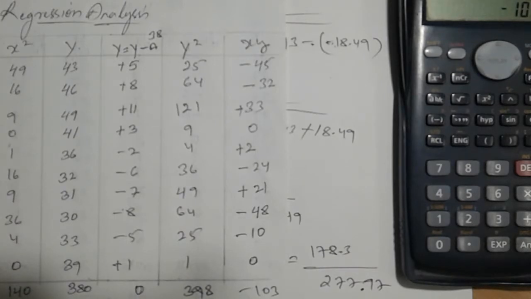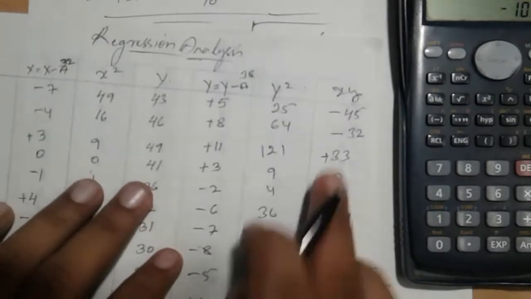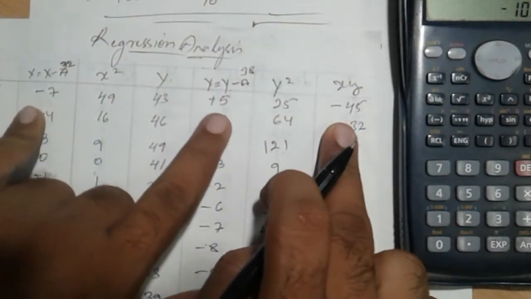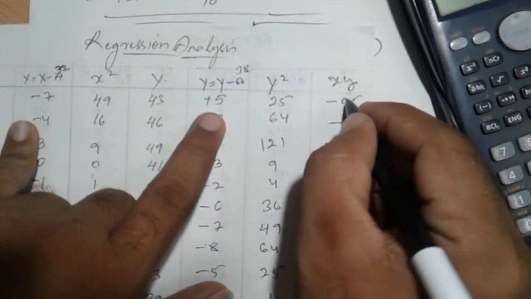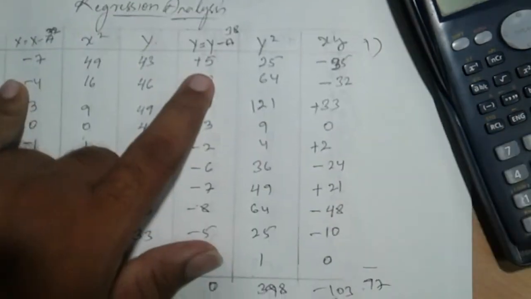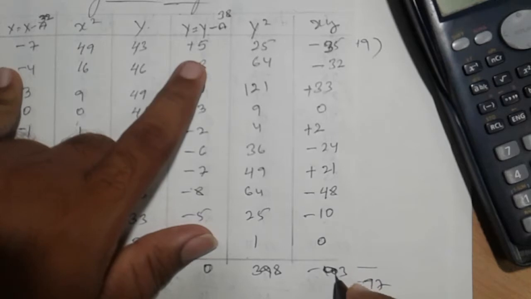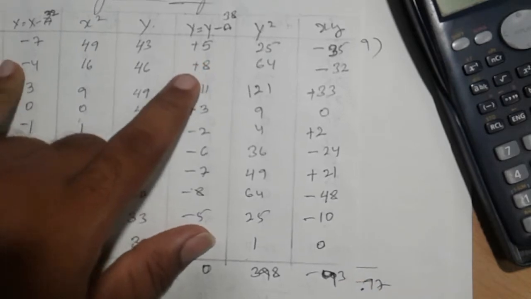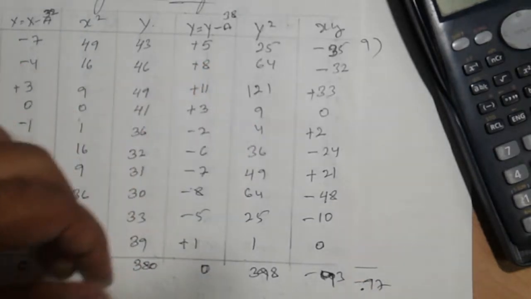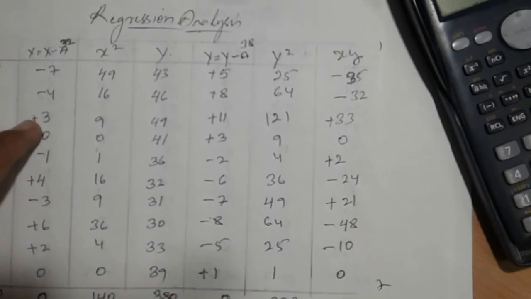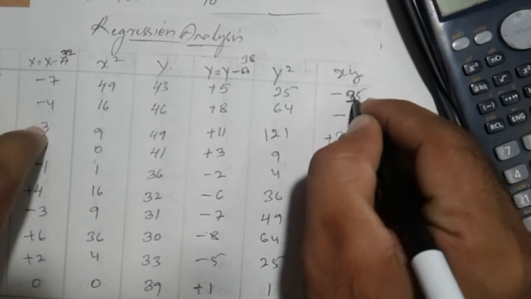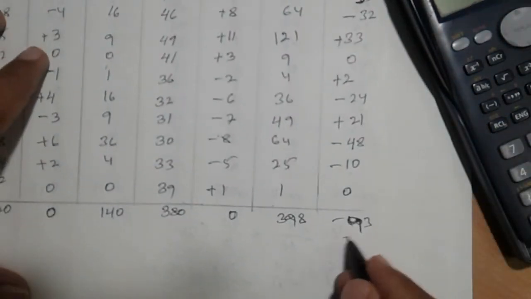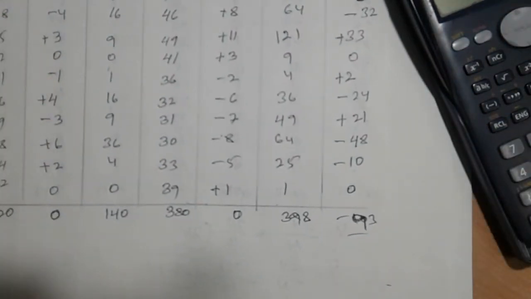But before that we have to check whether we did it correctly or not. 7 5s are 35, 10 extra. That's why I'm getting 103. Now it is 93, so I made a mistake here. So it's now 93. This is 35. Okay. Minus 93. Okay, now let's calculate.